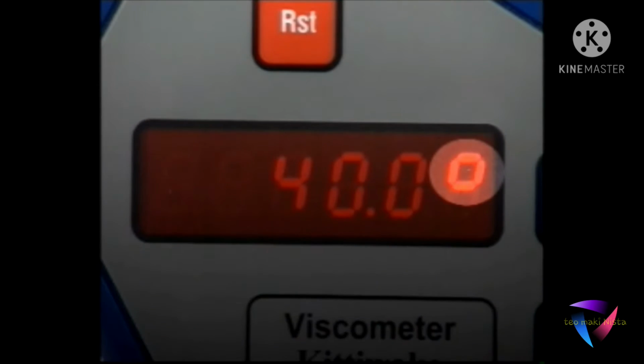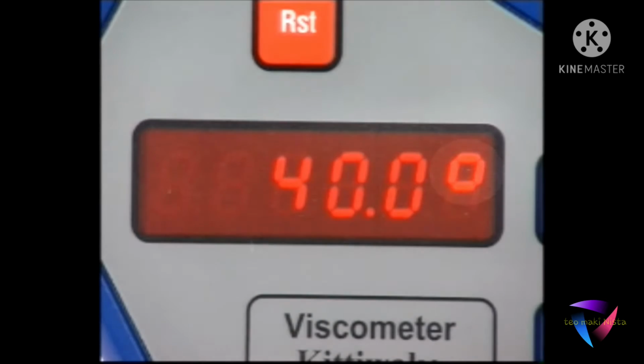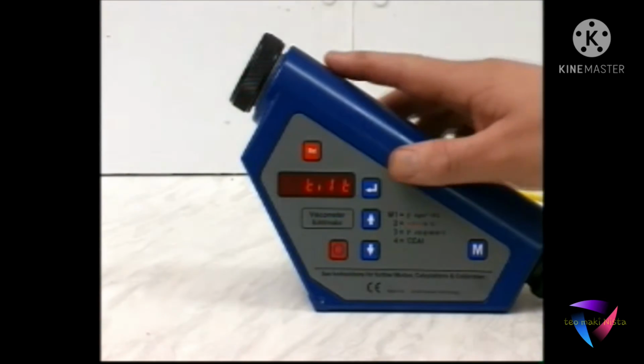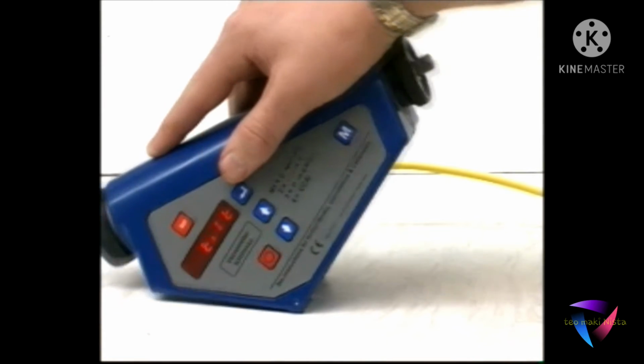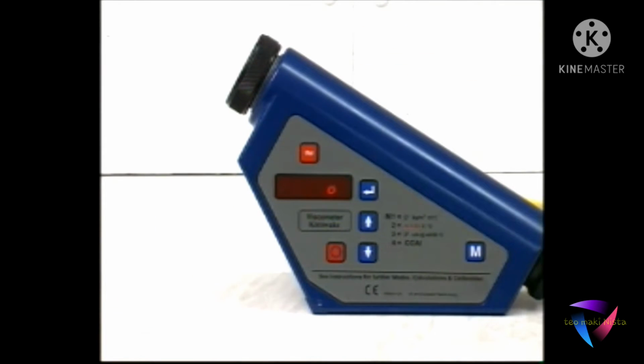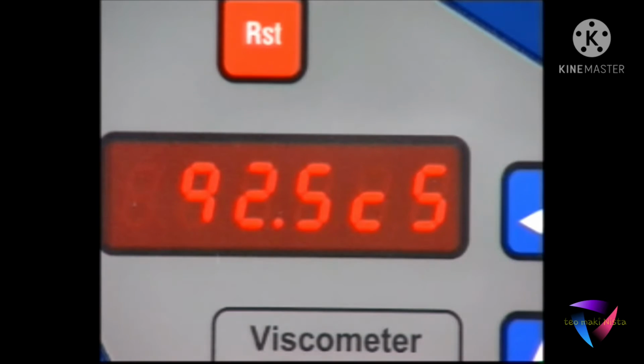Only tilt the viscometer when prompted. Now the display shows the viscosity. Wait for further tilt prompts before taking repeat readings.